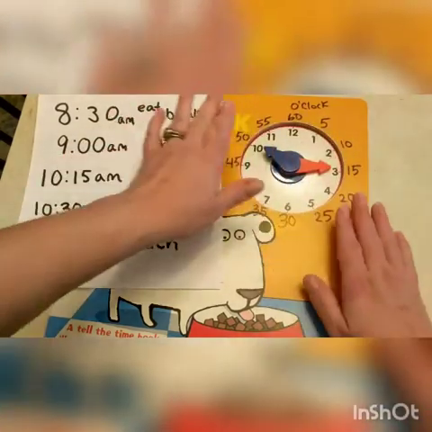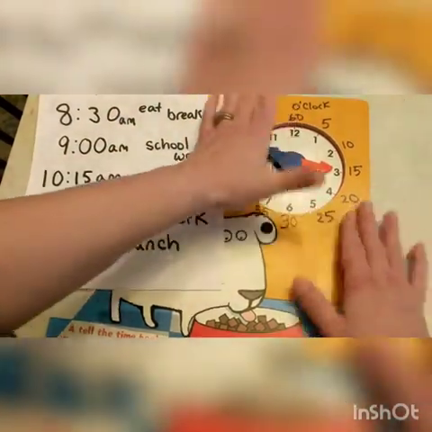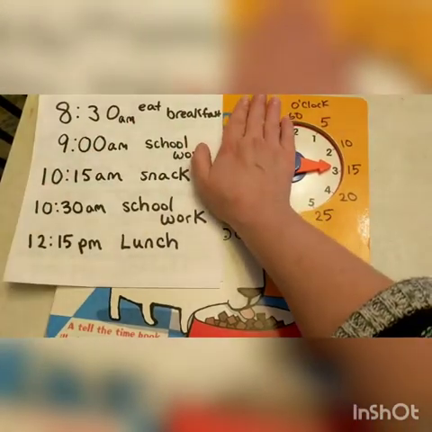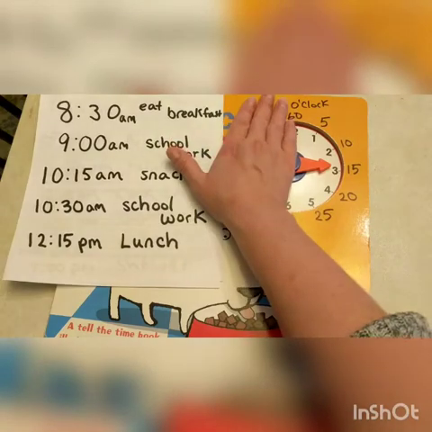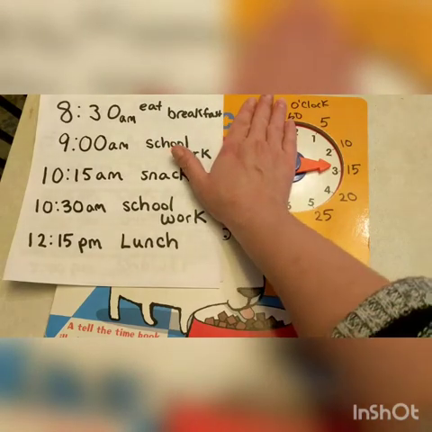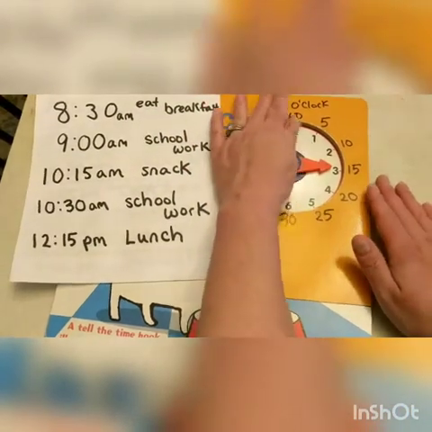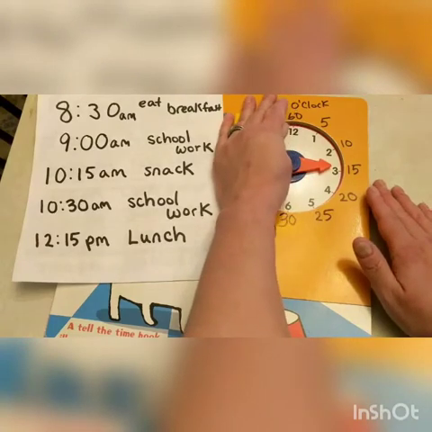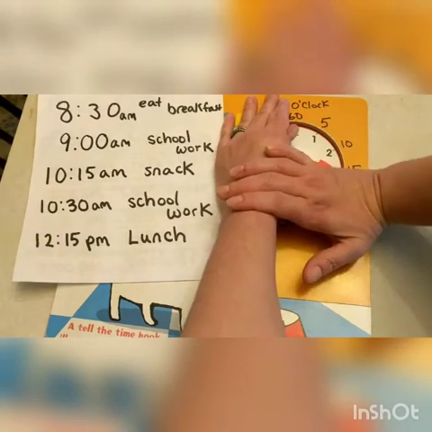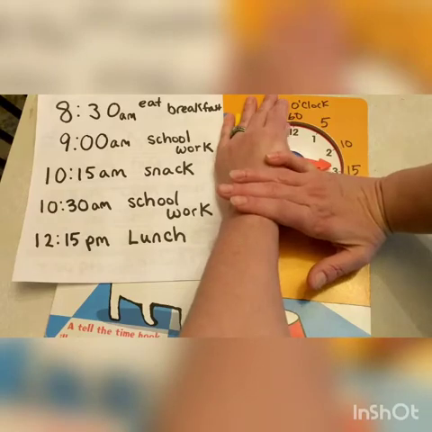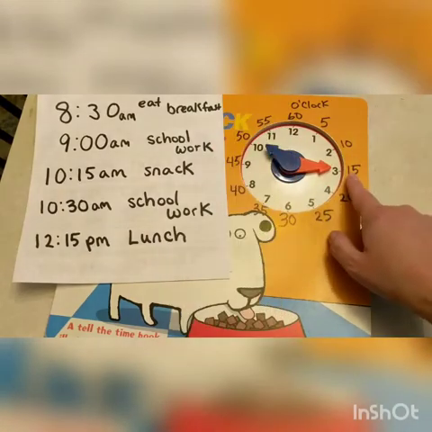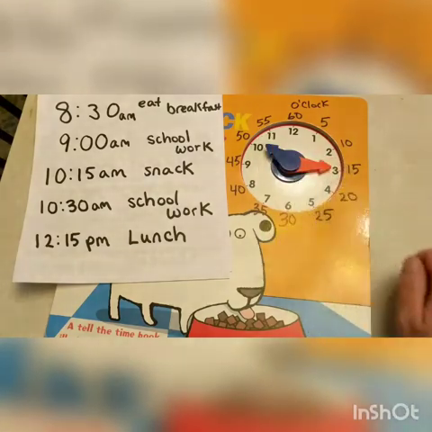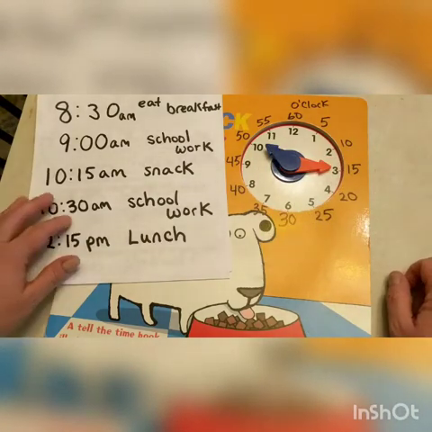So what that means is if I were to cover up the clock in half, that's a half past, right? So you see the 30, covered it up in half. If I cover the clock up again, that's a quarter. A quarter of it is left, which is at the 3, which means 15. So 10:15 is when I'm going to have snack.